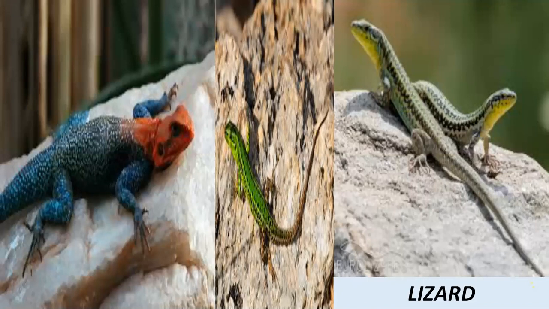It crawls on the wall or even on the ceiling because they have a special kind of adhesive pads on their fingers. These adhesive pads work like a cushion to stay on the ceiling.